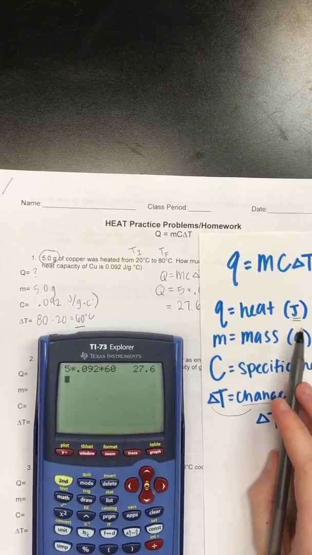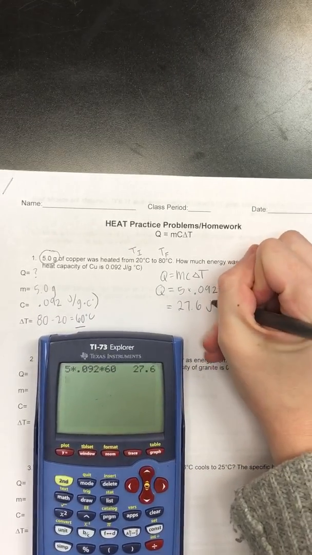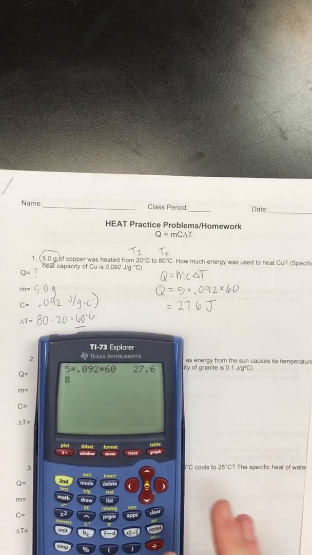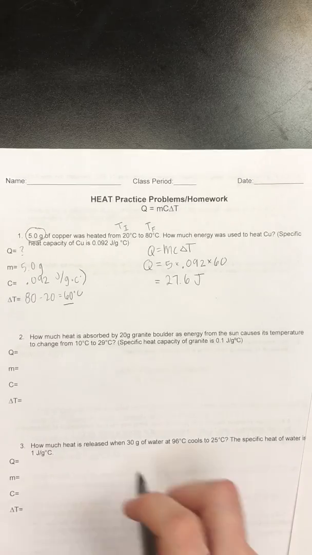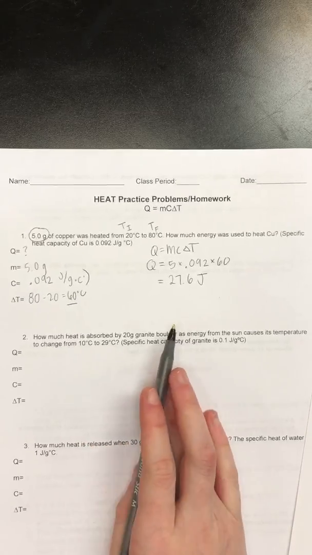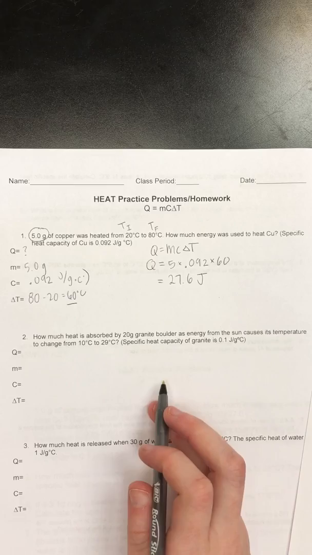Then looking back over here, that's going to be in joules. So 27.6 joules. Okay, that is how you solve number 1. You can do number 2 in the exact same way as number 1. I'm going to let you go ahead and do that problem.